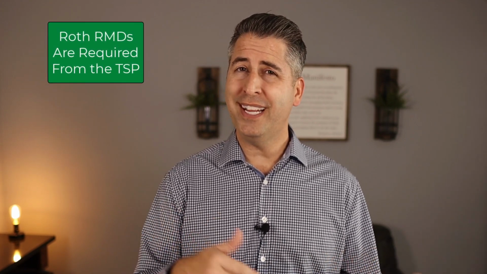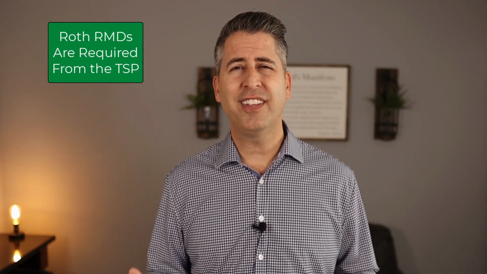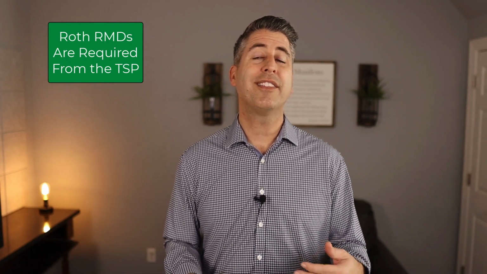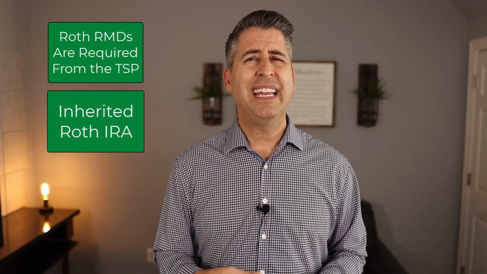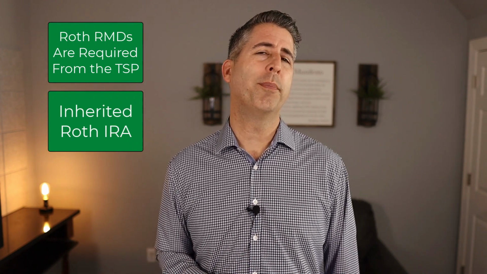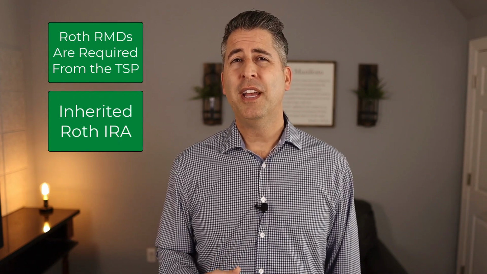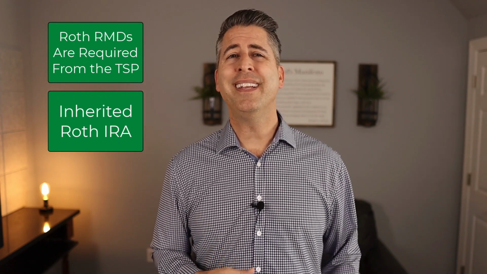So just in review, Roth RMDs are required from the TSP or your employer-sponsored plan at age 72. The fix to this is to just move the money out of the TSP. The second account that could have RMDs is an inherited Roth IRA. And if you've inherited from your spouse, the fix is to roll it into your personal Roth IRA. This would avoid RMDs. If you inherit money from someone that's not your spouse, that's a Roth IRA, then you are required to take minimum distributions, but you can stretch it up to 10 years.